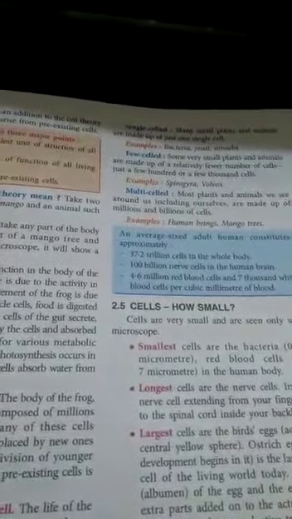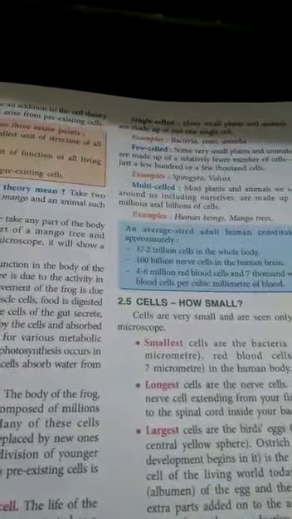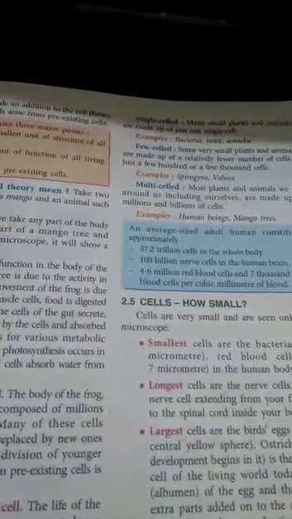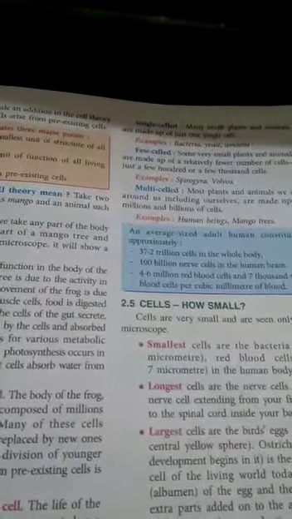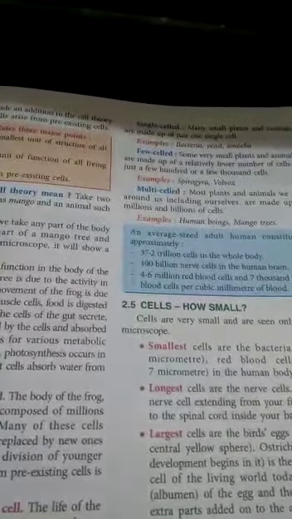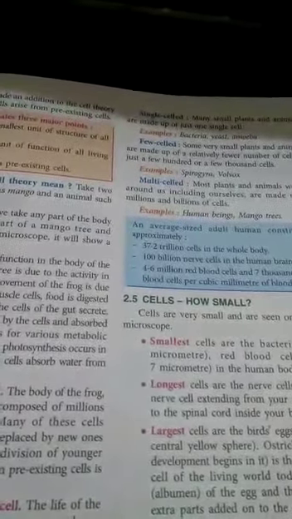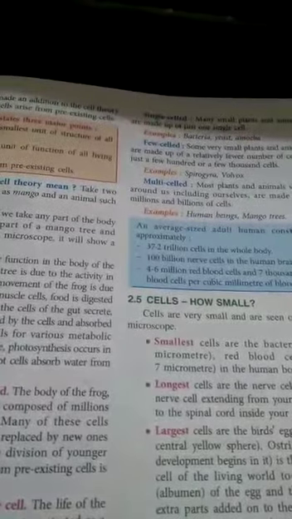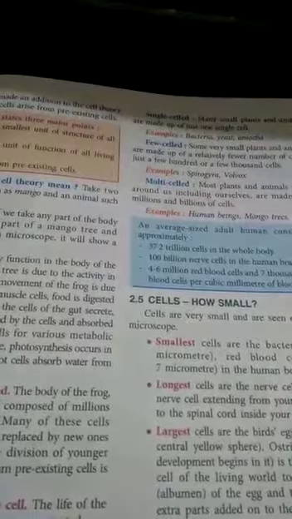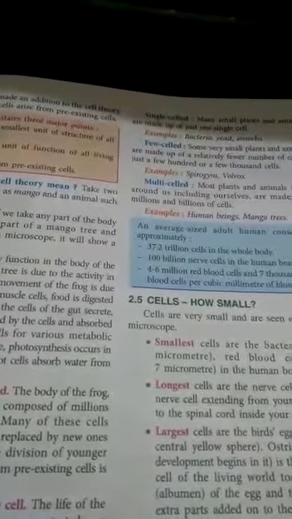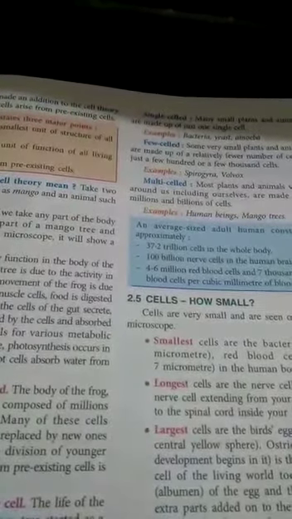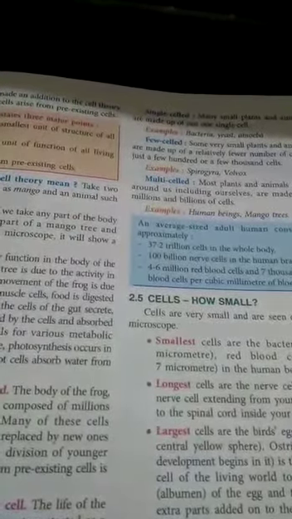Now, you might have a question in your mind: are the cells of an elephant bigger in size or the cells of a mouse? Remember, the cells are always small in size. Elephant cells are also small in size. The difference is the elephant has more number of cells in comparison to mouse.